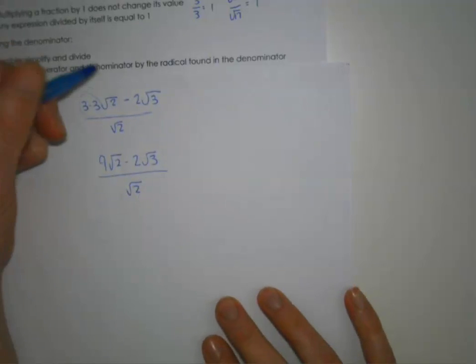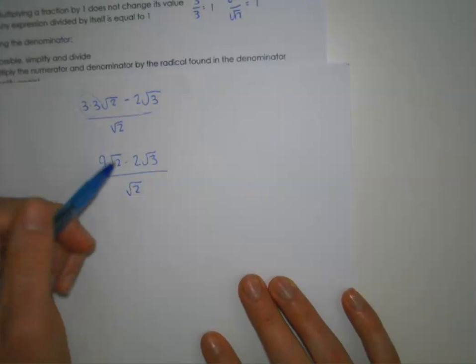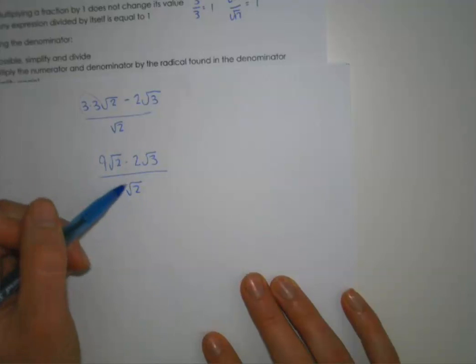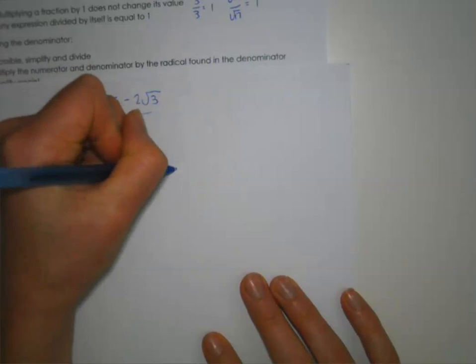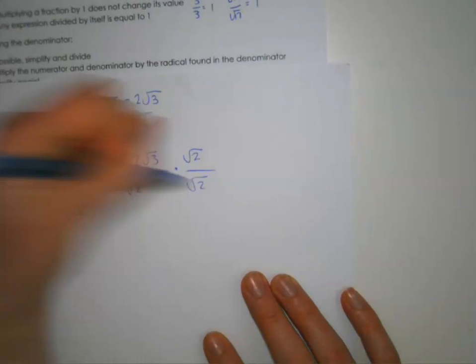So I can't go any further with my simplification here. Even if you have like terms in your radicals, you can't go ahead and divide them, because remember, this has to be divided by both of these. So what we want to do is rationalize this denominator. We're going to multiply this whole thing by root 2 over root 2.